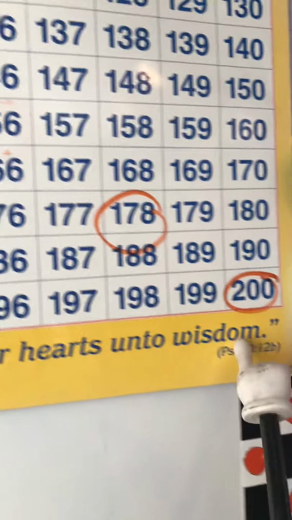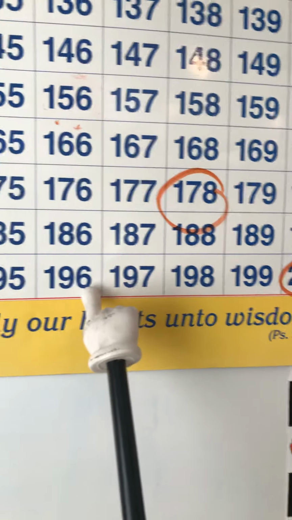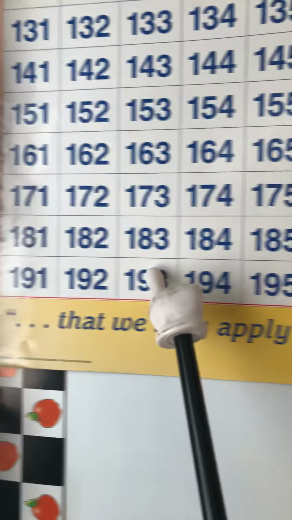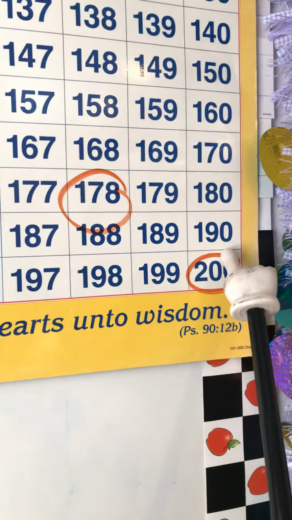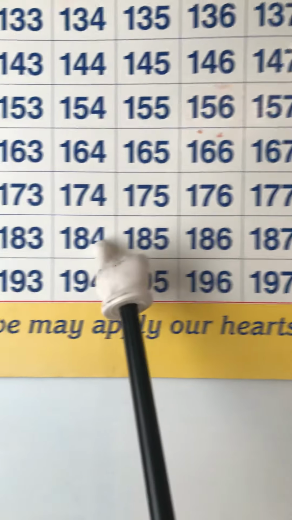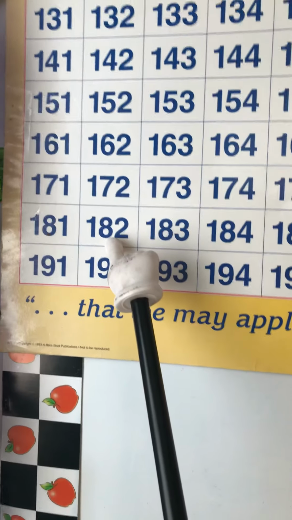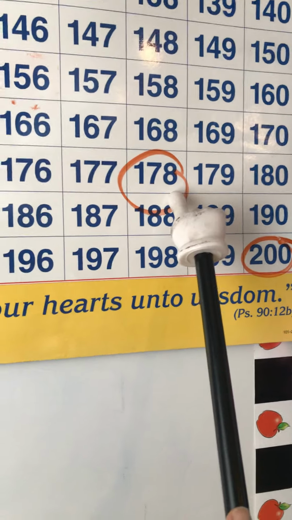Ready? Begin. 200, 198, 196, 194, 192. Skip this one. 190, 188, 186, 184, 182, 180, 178. It's a little bit more challenging counting backwards by twos. How'd you do? Did you keep up with me? All right.